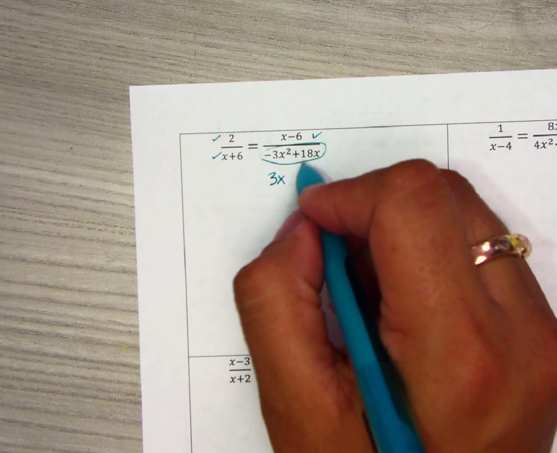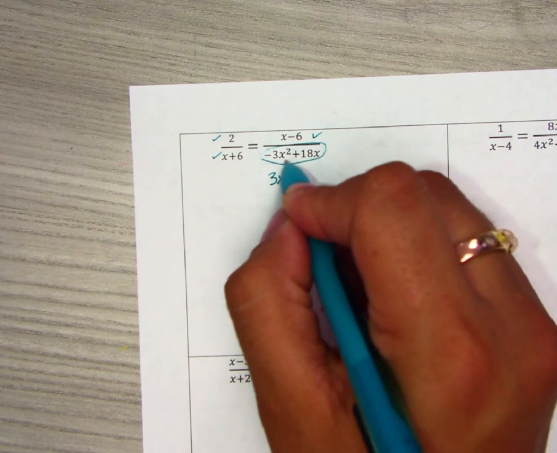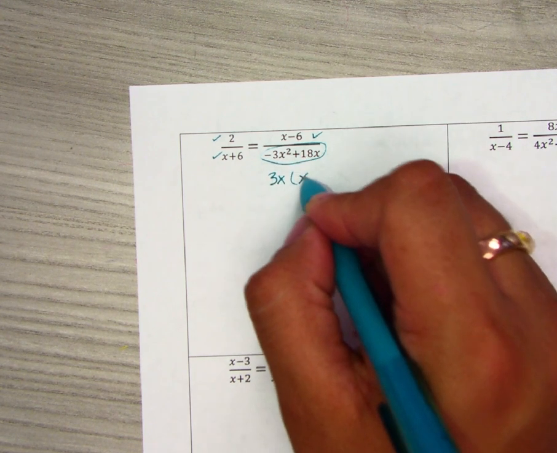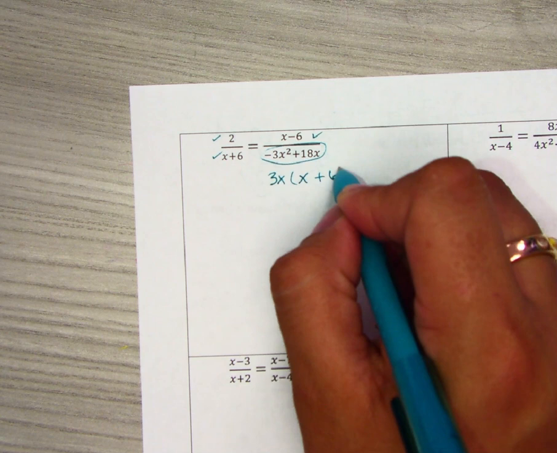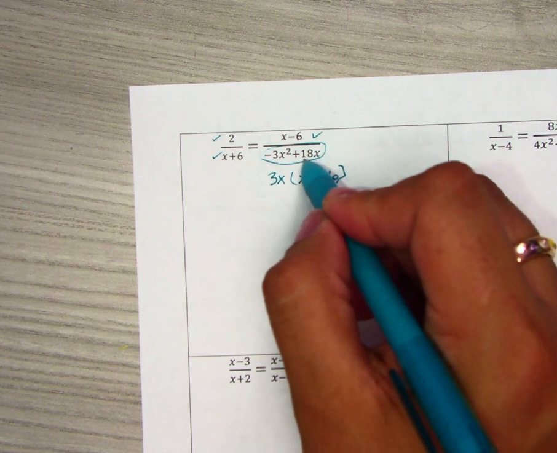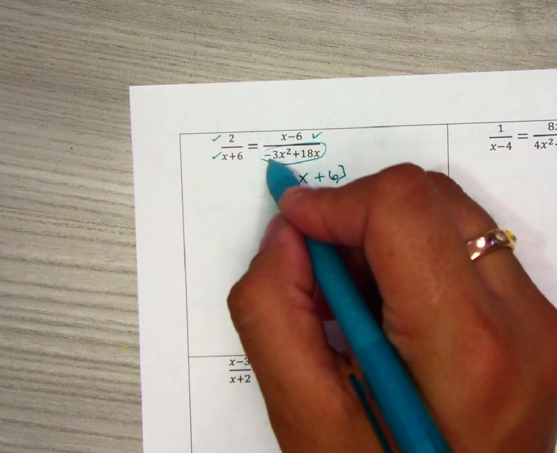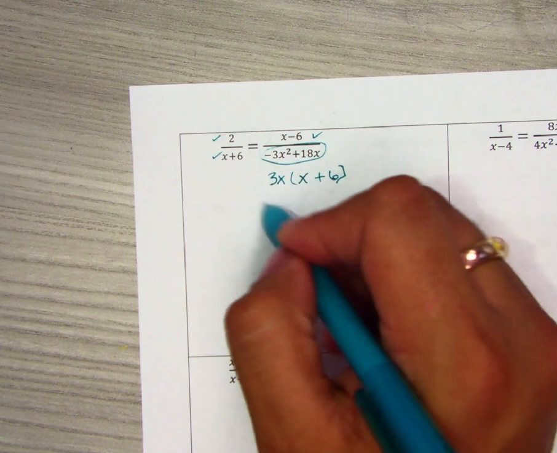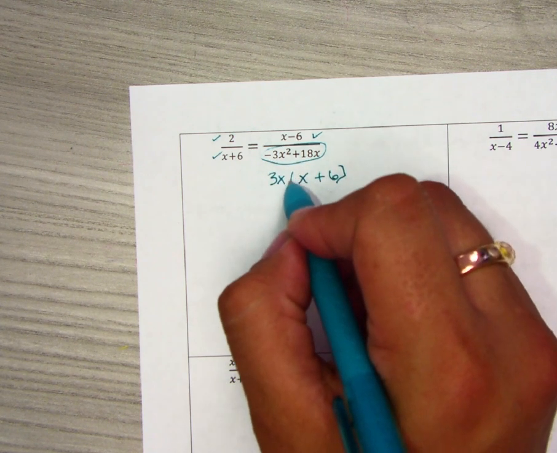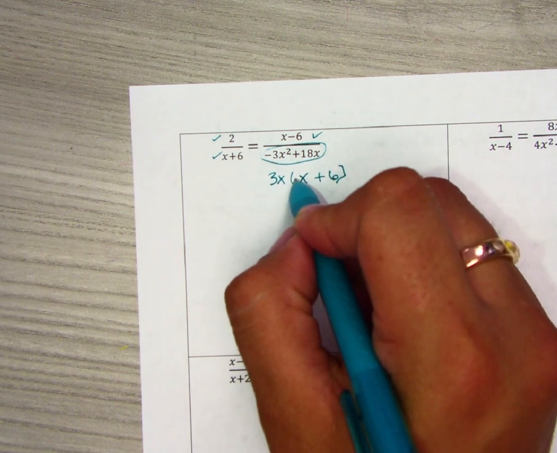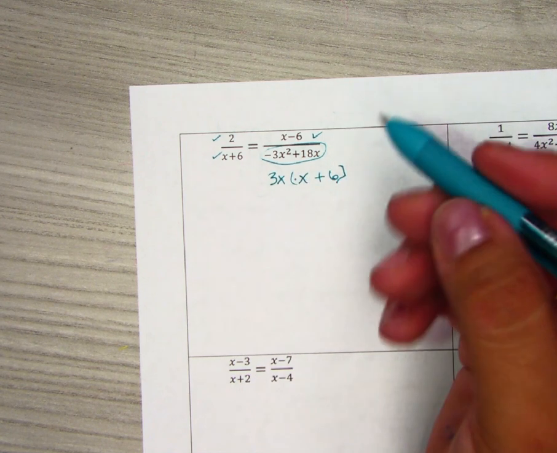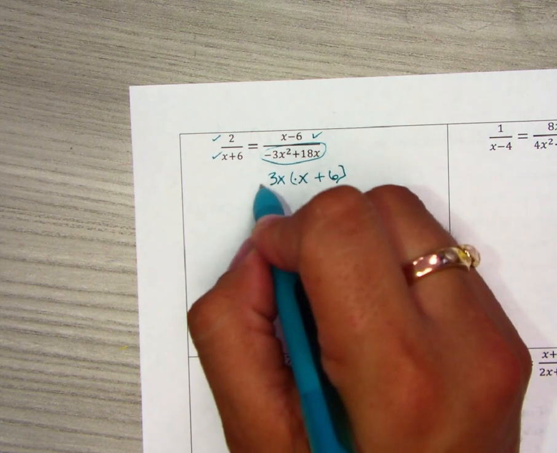So 3x times x will give you 3x squared. And 3x times positive 6 will give you positive 18x. But we want a negative 3x, so that means that we need to change a couple of things. If we put the negative in here, that's going to look different than we have seen before. So let's just keep the negative out here.